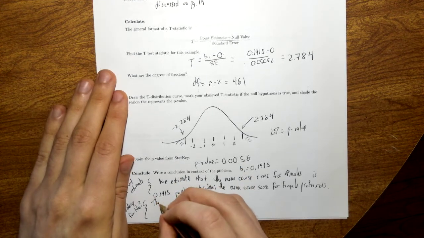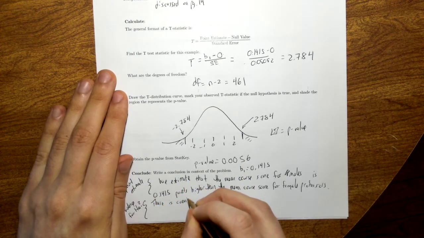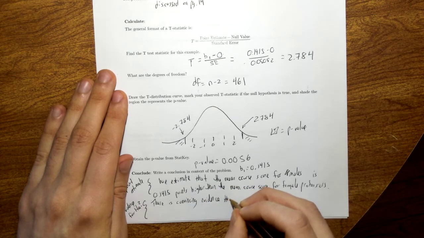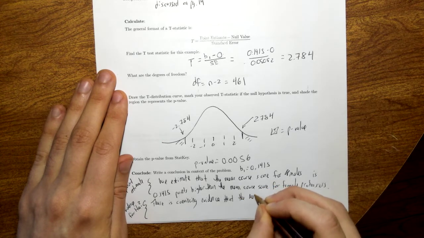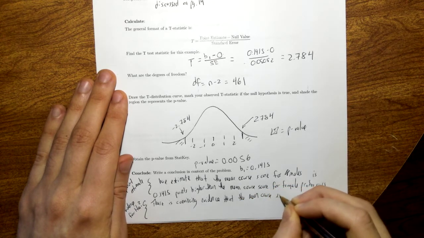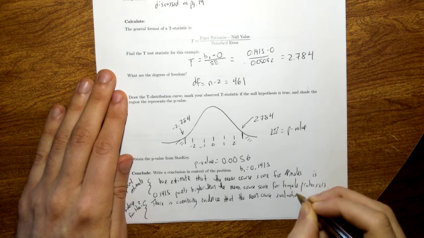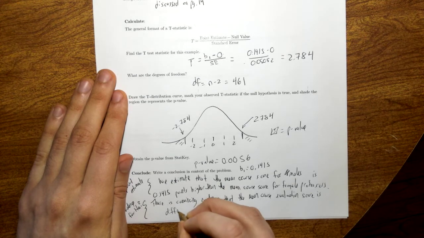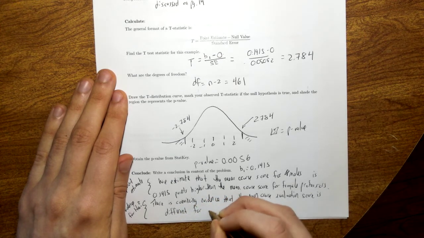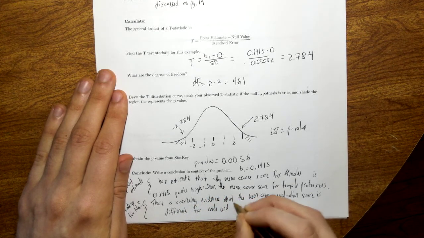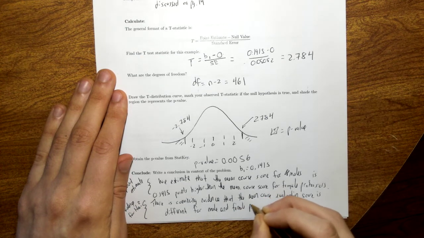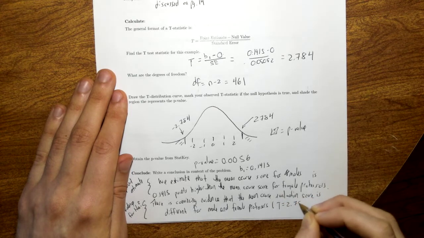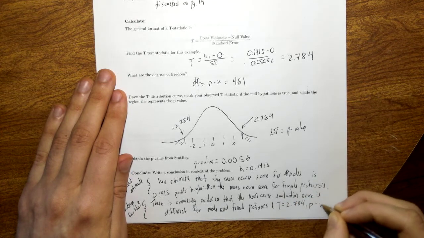And so I'm going to say there is convincing evidence that the mean course evaluation score is different for male and female professors. Then I'll give our t-stat, and I'll give our p-value.